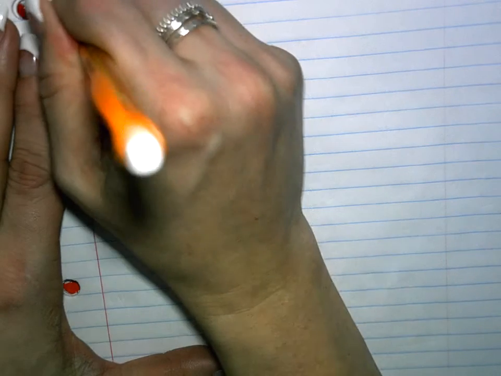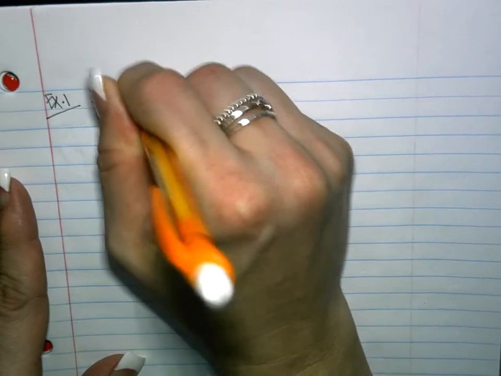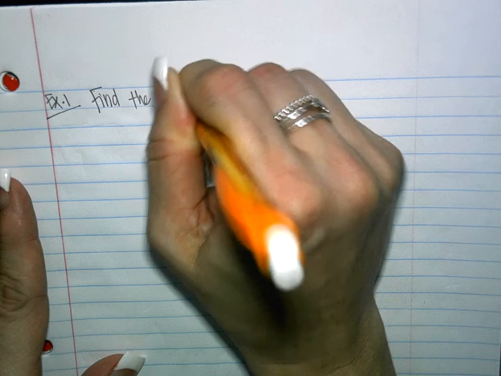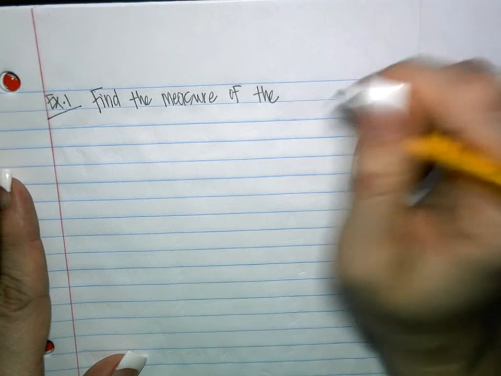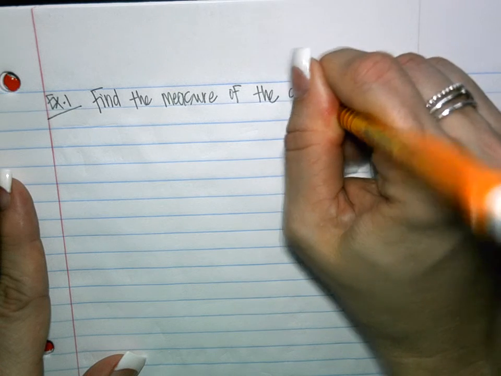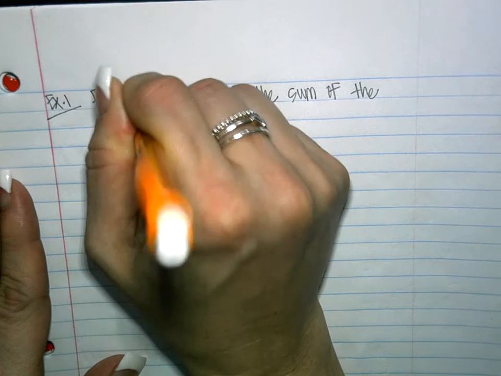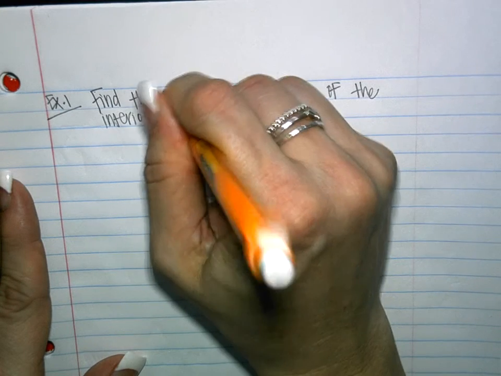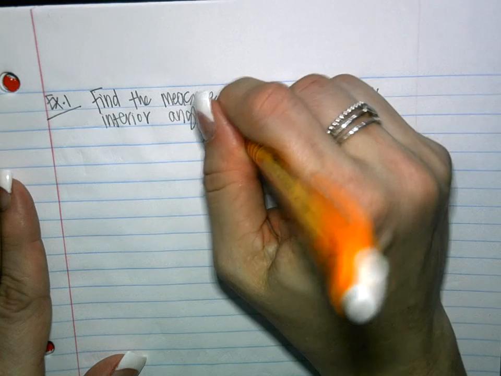Okay. For example number 1. Hey, my turn. I don't want to make you stay in at lunch, so you better be paying attention, because I don't want to spend my lunchtime with you. Example number 1. I'd like you to find the measure of the sum of the interior angles of each polygon.